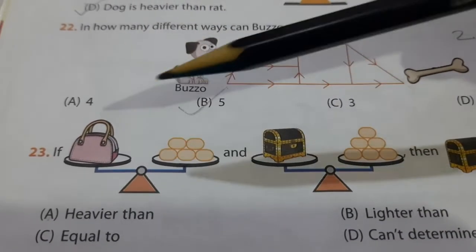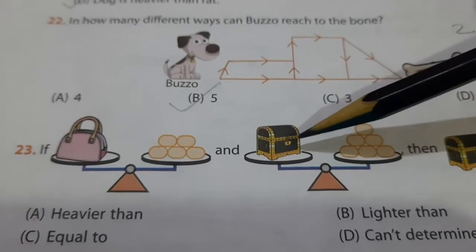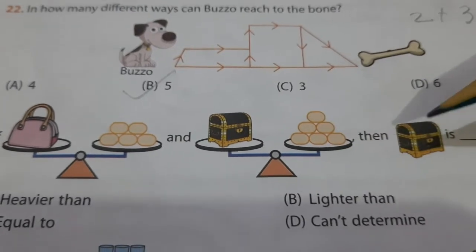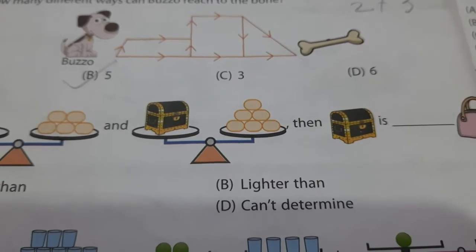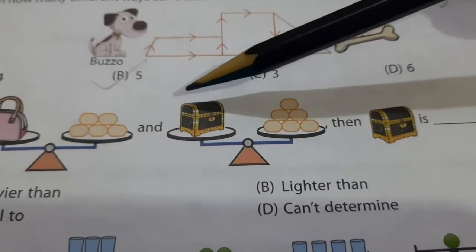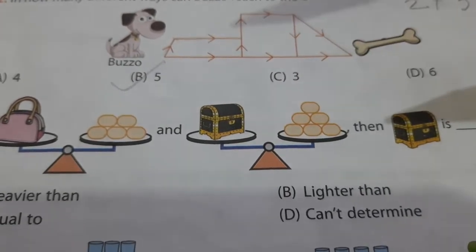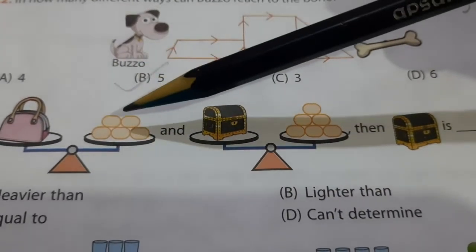If one purse is equal to 5 stones, and if one trunk is equal to 6 stones, then this particular trunk is dash purse. Which means in order to fill this, I need 6 stones, which is one more stone than the purse, isn't it?